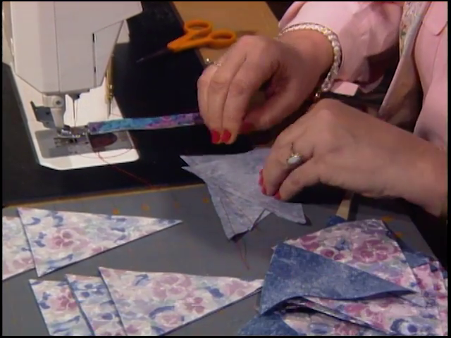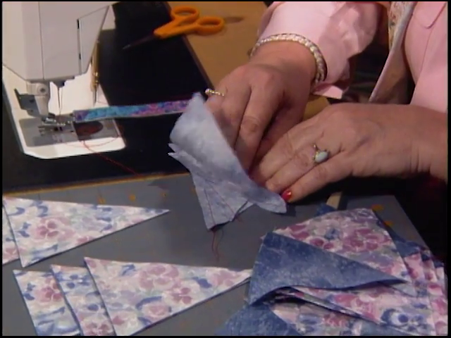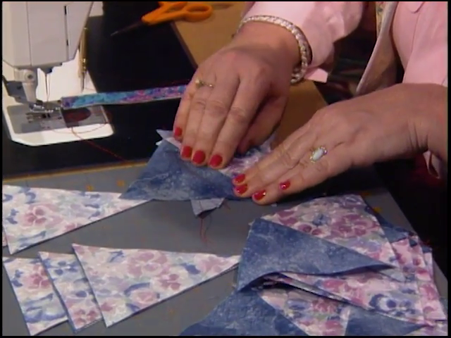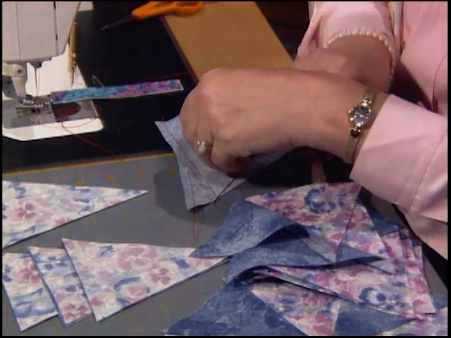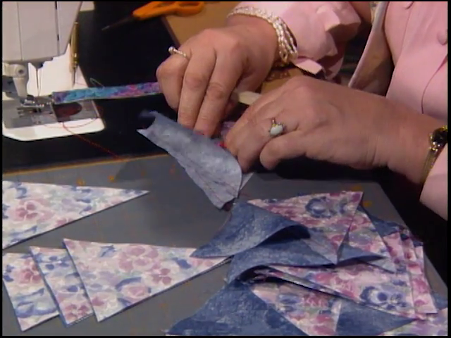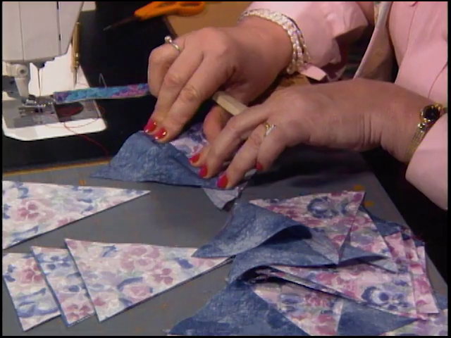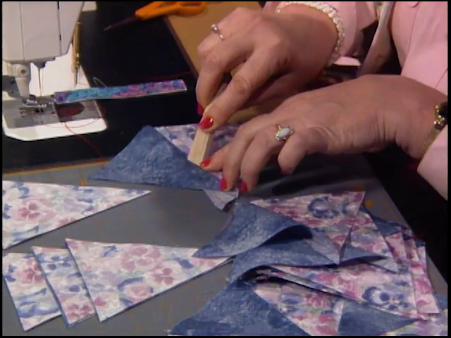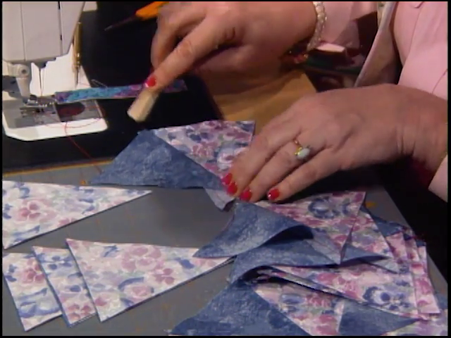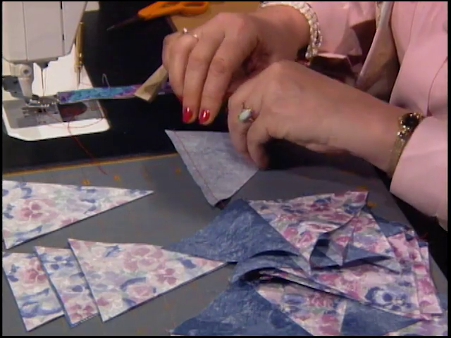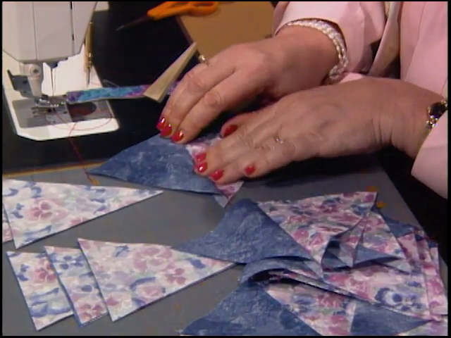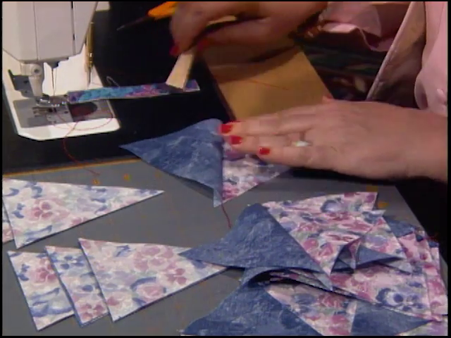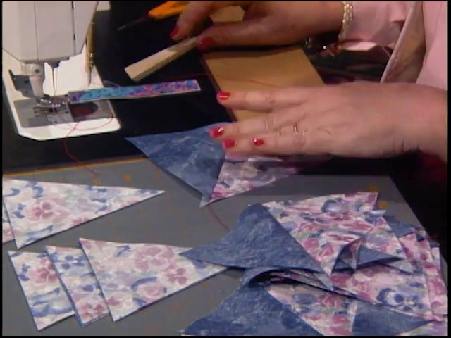Now, boy, I know you're tempted. You want to just jump up and run to the iron, but you really need to finger press because this is a bias seam, and if you go ahead and press with a steam iron, chances are you're going to stretch that bias. Now you might want to also use a little wooden iron like this just to crease that seam, but the better that you open these right along here, the better your matches are going to be in the next step. Oh, that looks good. Get that wooden iron in there.